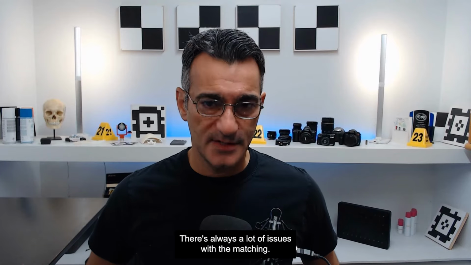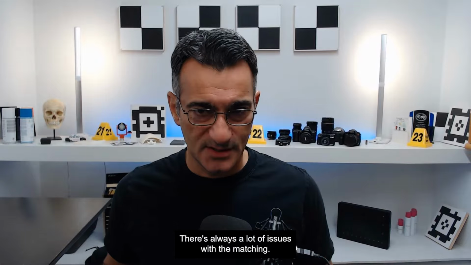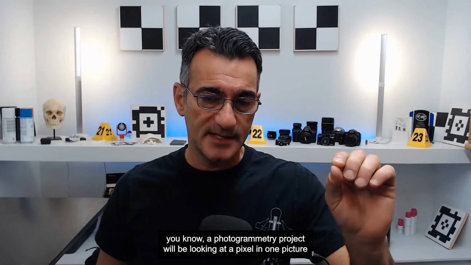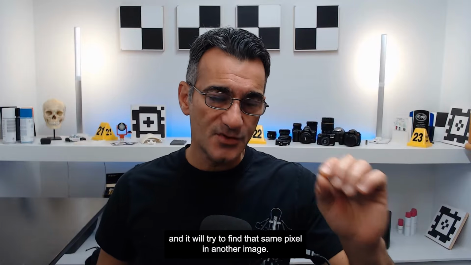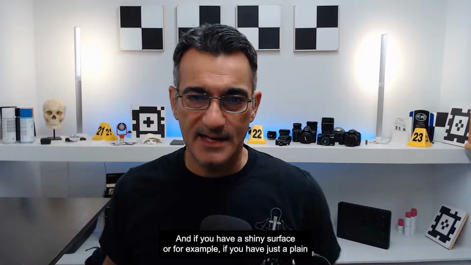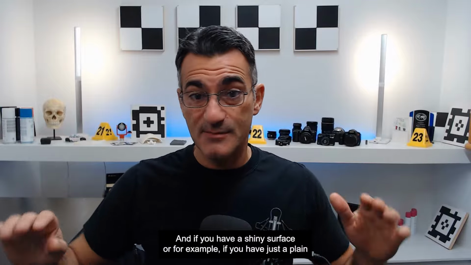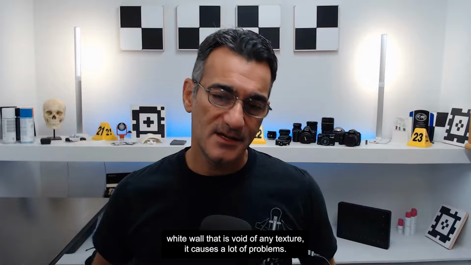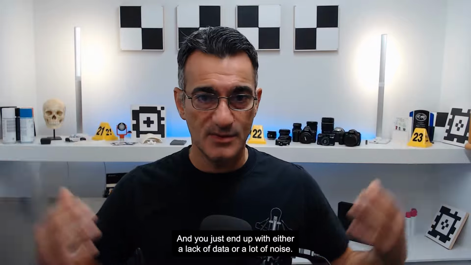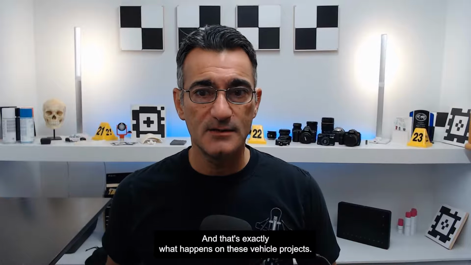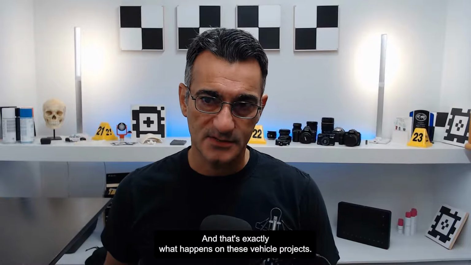There's always a lot of issues with the matching. And by that, what I mean is, a photogrammetry project will be looking at a pixel in one picture, and it will try to find that same pixel in another image. And if you have a shiny surface, or for example, if you have just a plain white wall that is void of any texture, it causes a lot of problems, and you just end up with either a lack of data or a lot of noise. And that's exactly what happens on these vehicle projects.